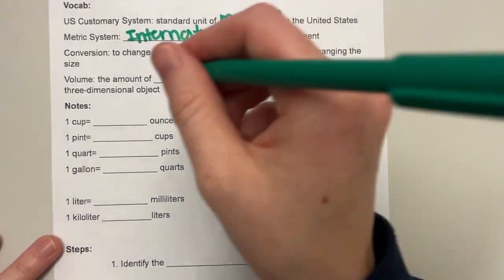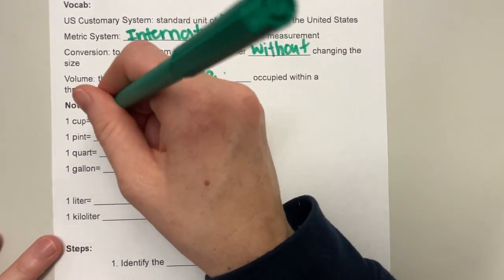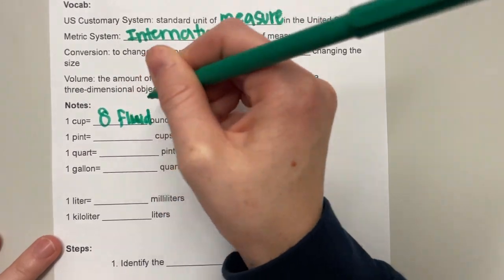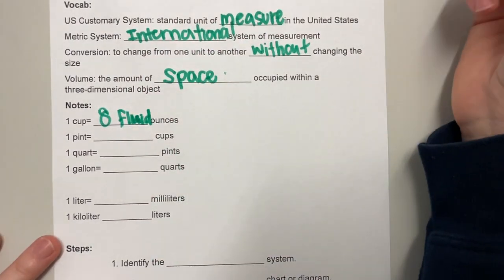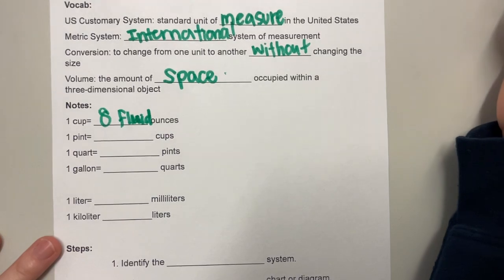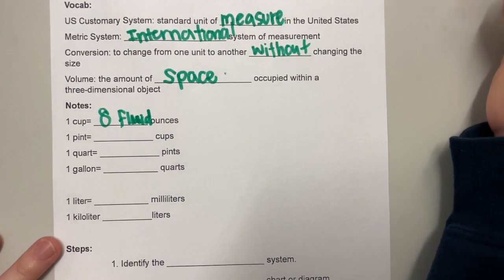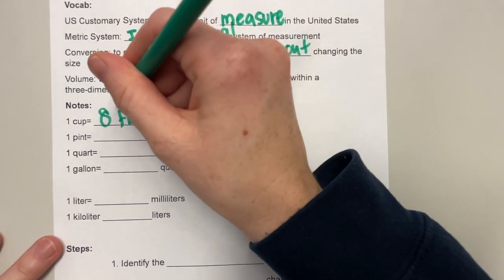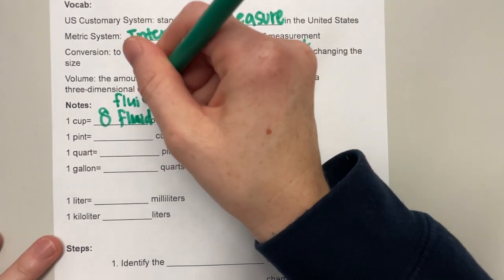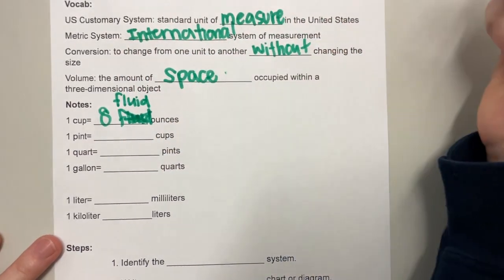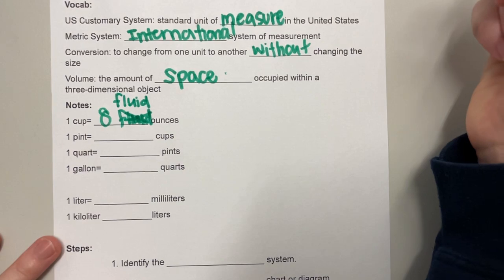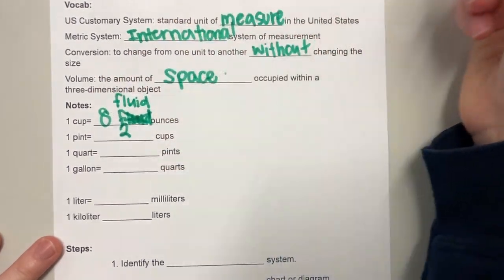So 1 cup equals 8 fluid ounces. So this is liquid ounces, different than the weight ounces that we were just talking about. Again, this word is fluid. I'll rewrite it. It's a little bit messy. Fluid ounces.